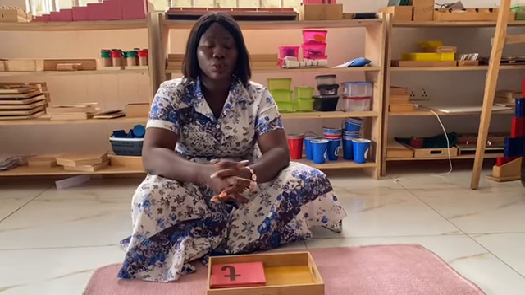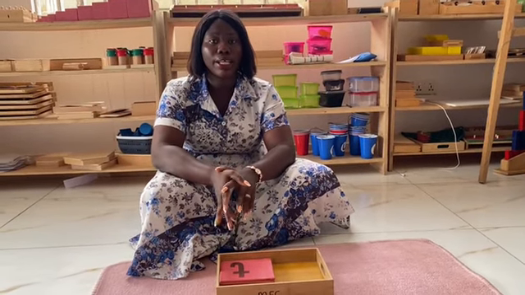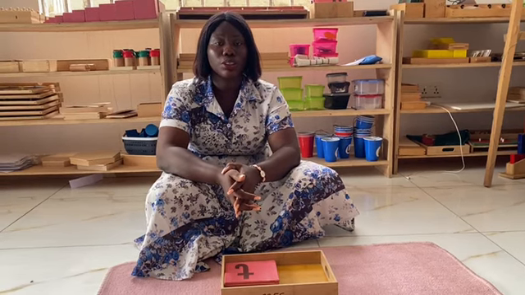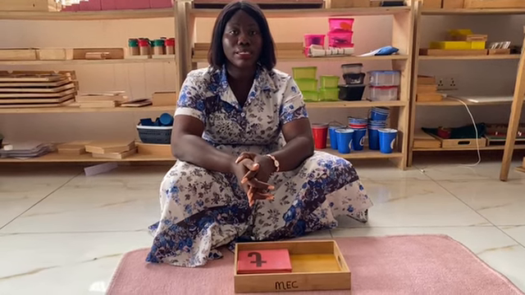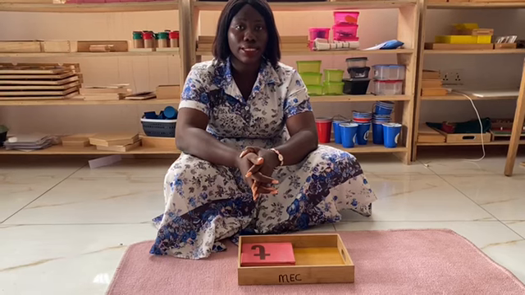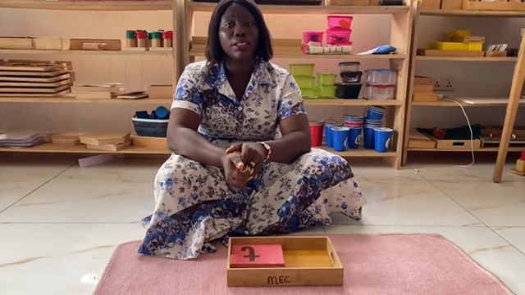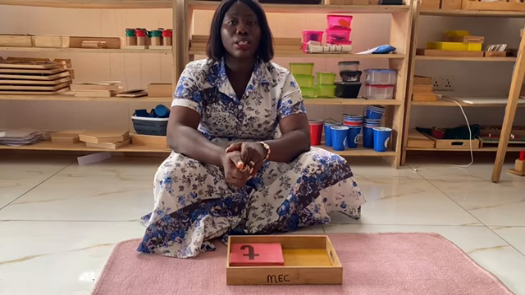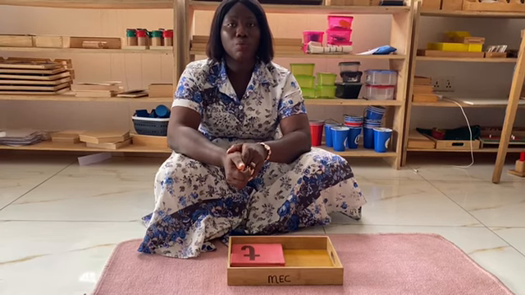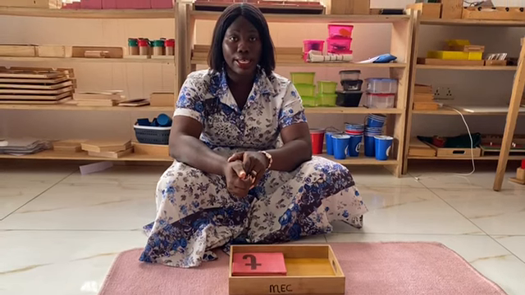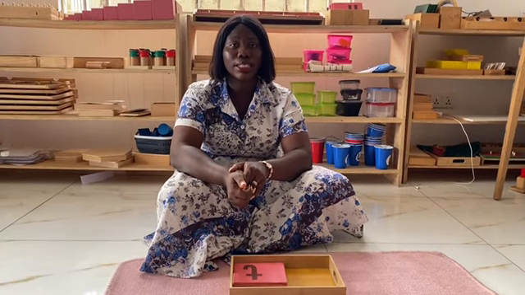The material we've got into is called the sandpaper letters. The sandpaper letters are used to introduce the children to the sounds and the symbols of the letter sounds. Now, to introduce the sandpaper letters to the children, we need to take note of this. Make sure you do not introduce the letters that look alike. Never introduce letters that look alike at the same time.